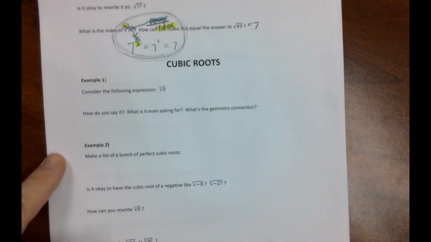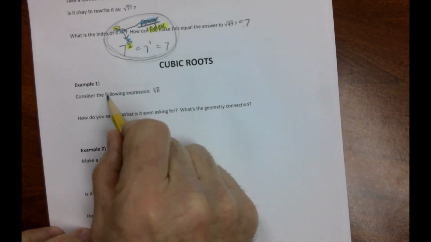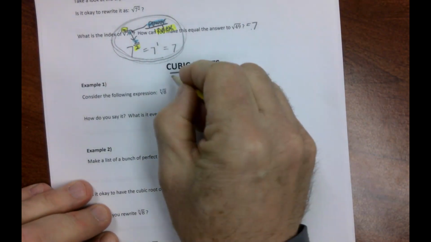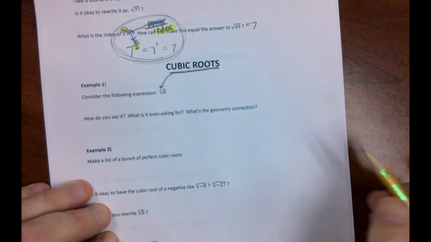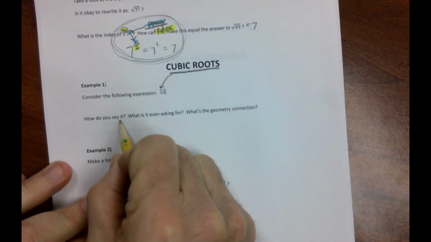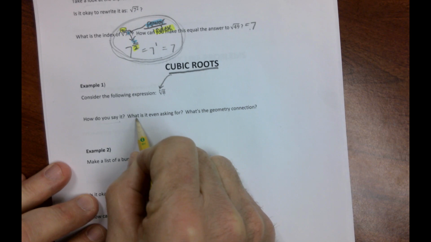So here we go. It says, consider the following. Oh, we're up to cubic roots. That means your index is now a 3. So the cubic root of 8. How do you say it? Just said it. Cubic root of 8. What's it even asking for?